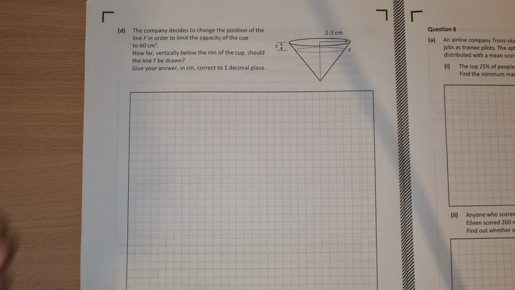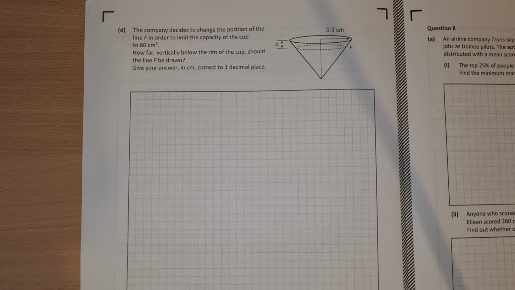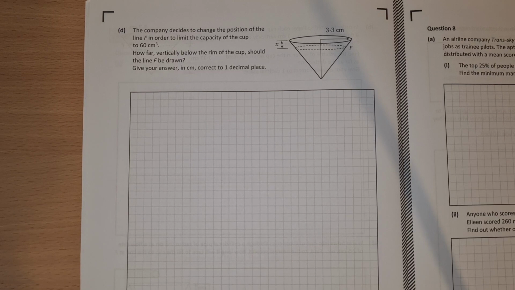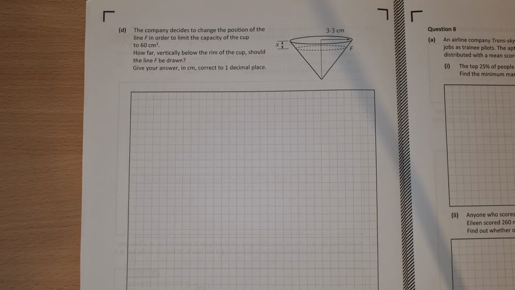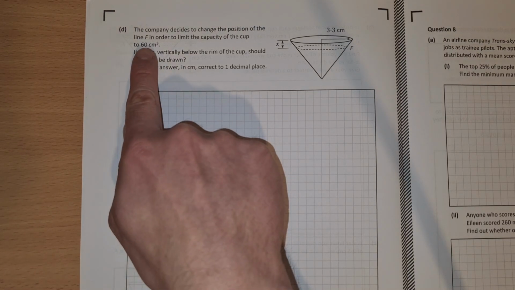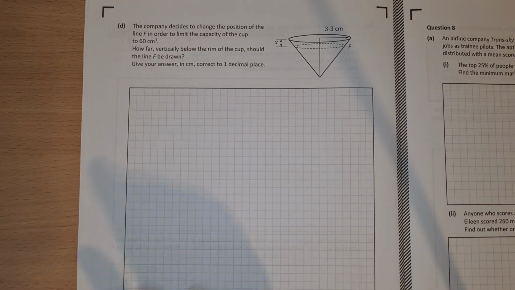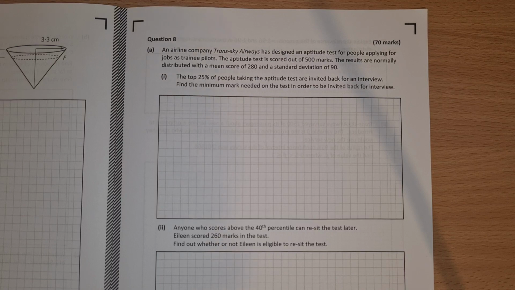The company decides to change the position of the line F in order to limit the capacity of the cup to 60 cubic centimeters. How far vertically below the rim of the cup should F be drawn? Give your answer in centimeters, correct to 1 decimal place. So similar to the last couple of parts, except I think you're working in reverse. So you've got the volume and work backwards from that. So might be a little bit of work in that part, but hopefully you can get through it. Again, we'll have a solutions video coming later on this week or next week.